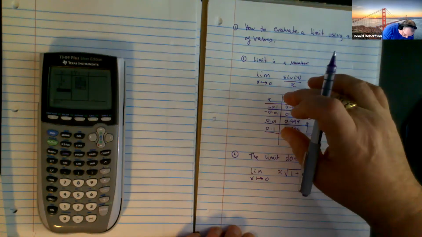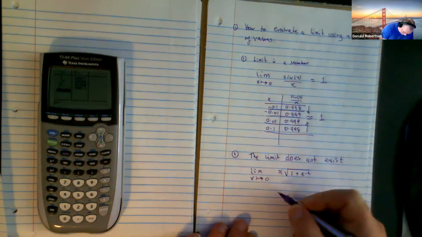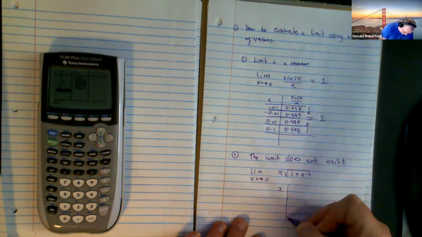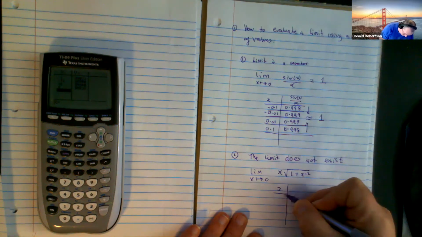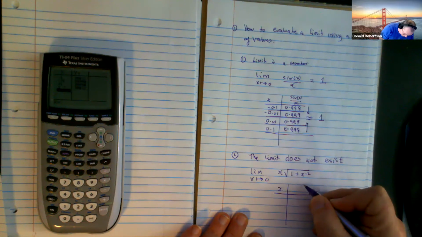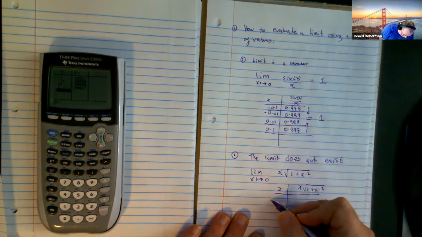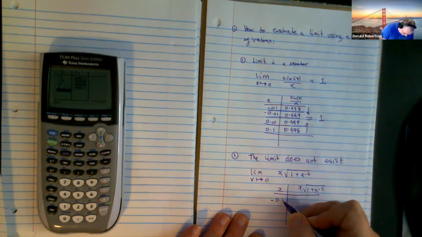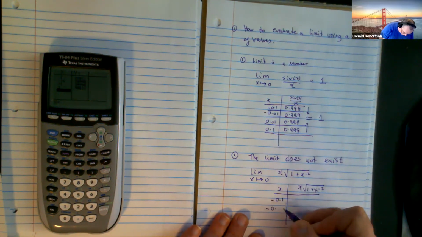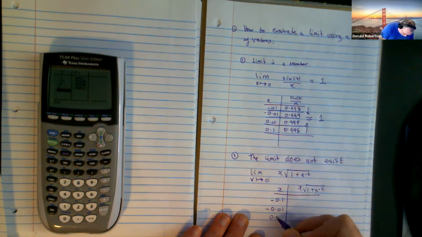I'm going to do a table, at least this side is going to look pretty much exactly the same. So I'm going to choose a number like negative 0.1, and then maybe negative 0.01, and then positive 0.01, and finally just 0.1.